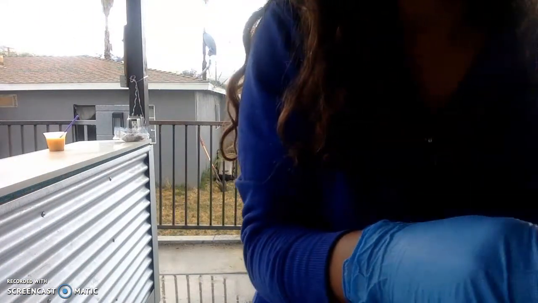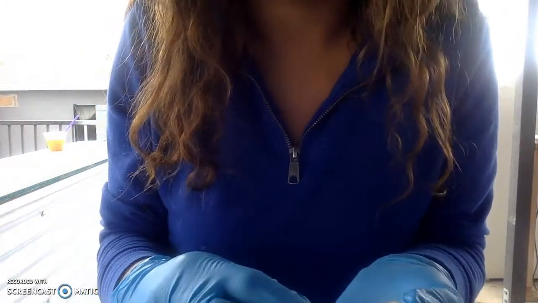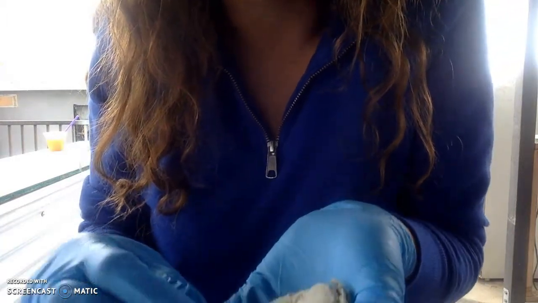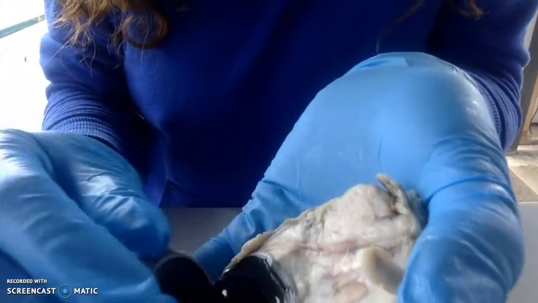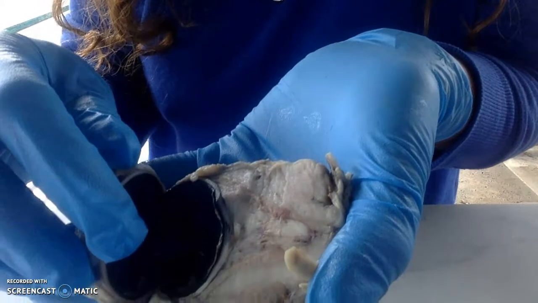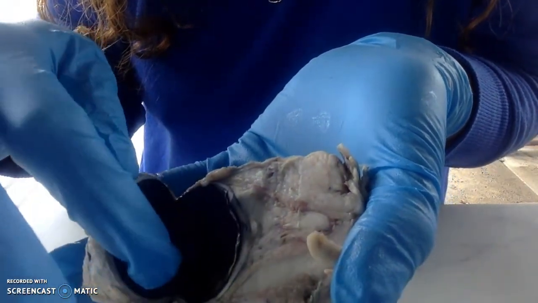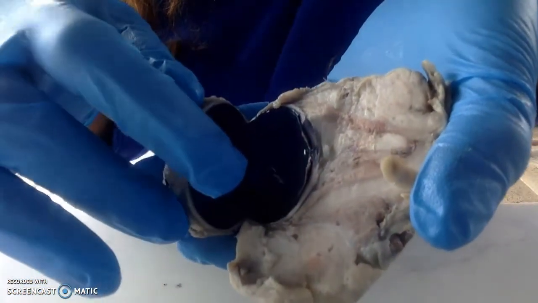If you open it up, you can see the iris. There's a lot of vitreous humor inside, all the mass inside. I like the liquid inside, but you can kind of see the lens in there. So the iris is right here. And then in between here, there's a circle in the eye. Let's point it out.